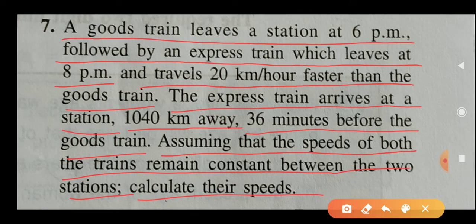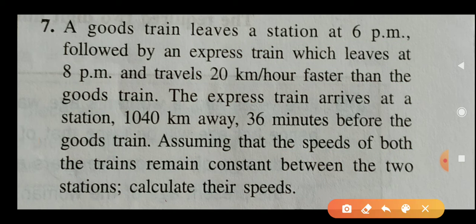What is given in this question? First of all, you see here two trains are there. Goods train means malgadi, and express train you know very well. So goods train is given, express train is given. Speed of express train is 20 km per hour more than goods train. Suppose goods train speed is x, then express train speed will be x plus 20 km per hour. One more time I am telling you: suppose speed of goods train is x kmph, so speed of express train will be x plus 20 kmph, because this condition is given.